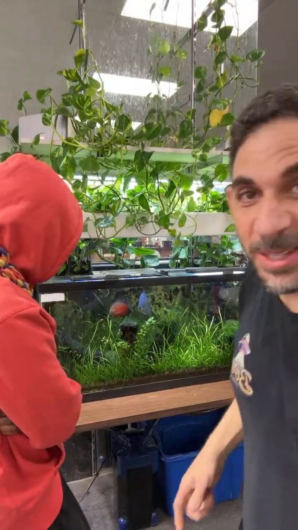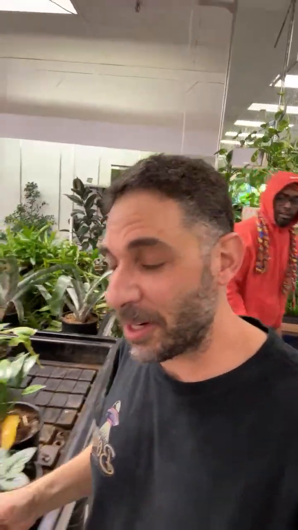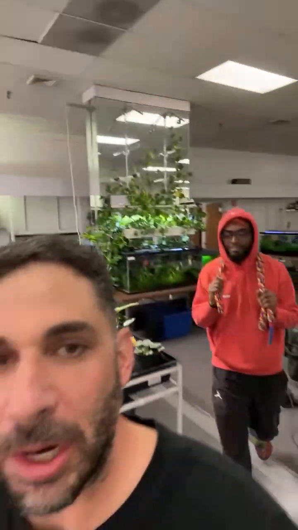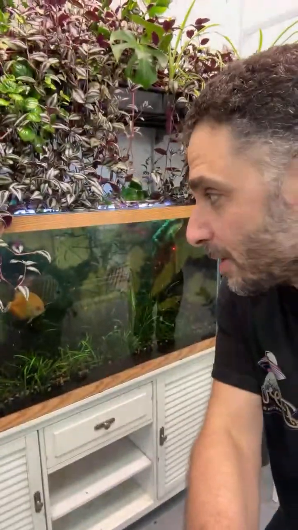Actually, check this out, man. This kind of blew my mind. I've been running a tank over here that I want to show everyone. There's this tank I've been doing a while, and it's funny, right? It doesn't look really clean. It's got a little bit of color to it. There's also a discus tank.